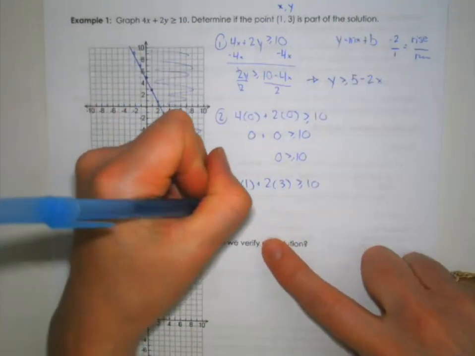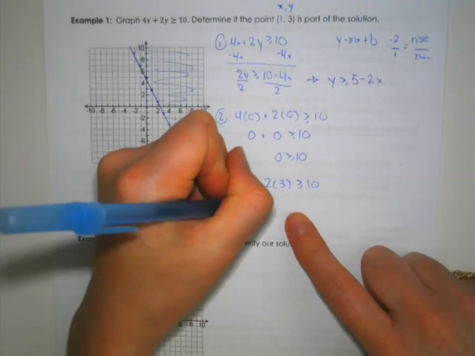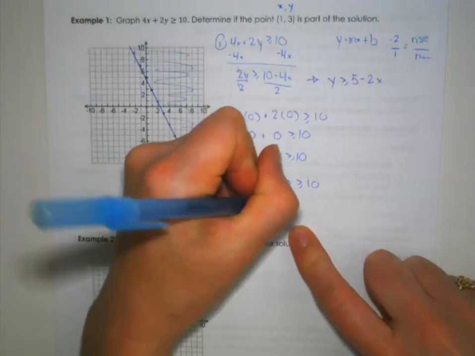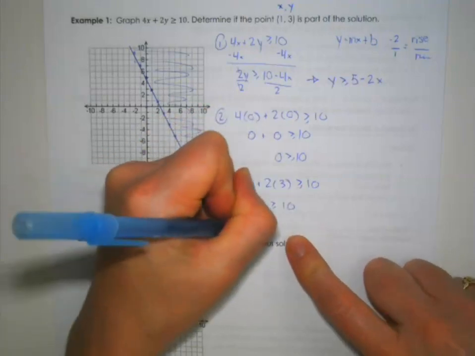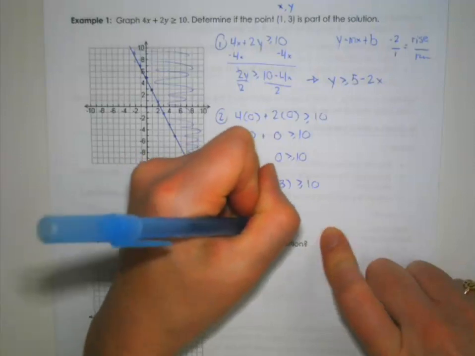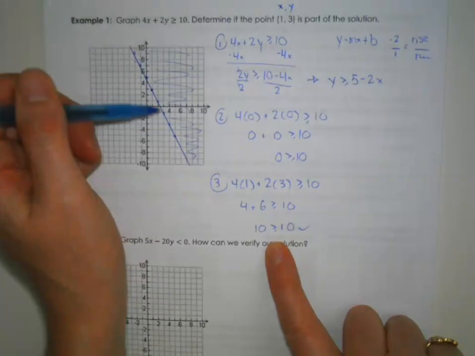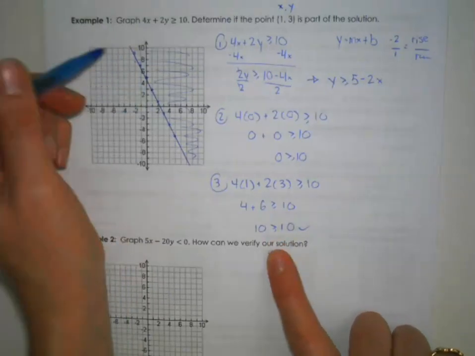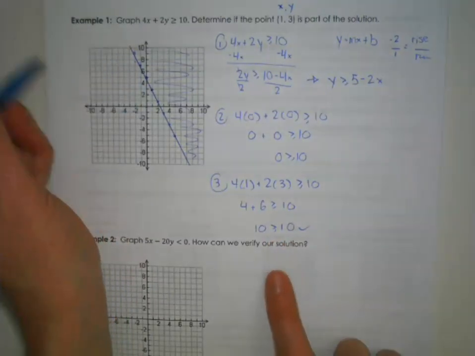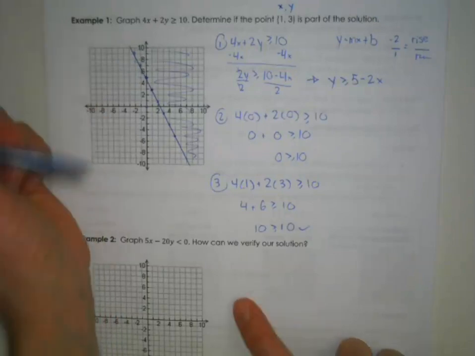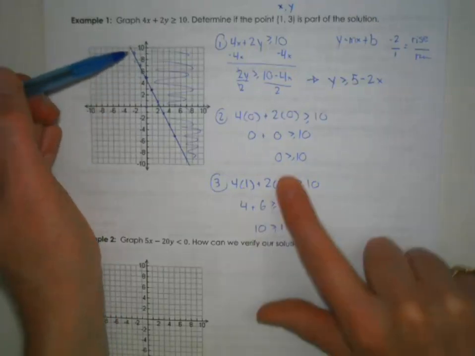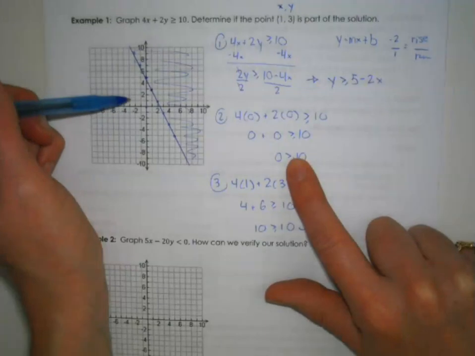So 4 times 1 is 4, plus 2 times 3 is 6, greater than or equal to 10. 6 and 4 is 10, which is greater than or equal to 10. And of course it's equal to 10 because it's right on the line. So we see that our inequality is accurate, and for the shading, we had to use a different point.